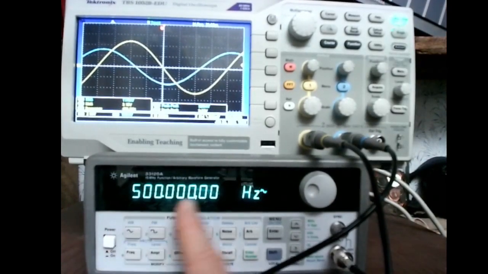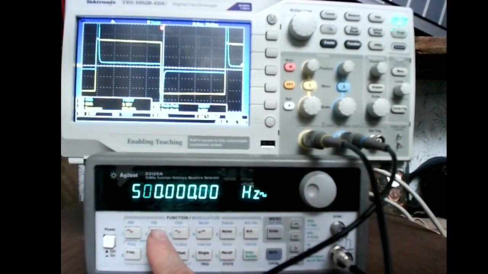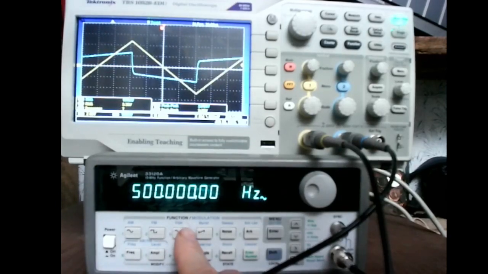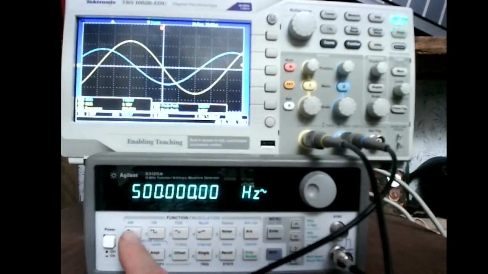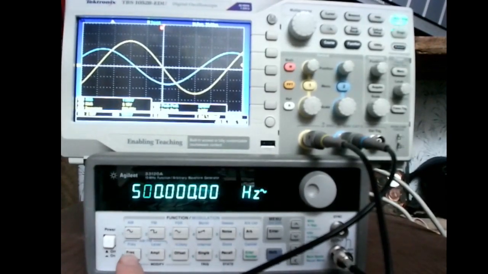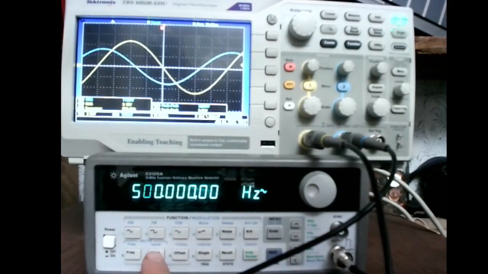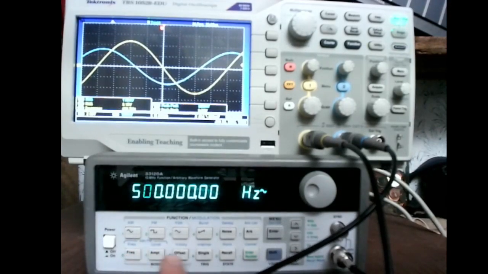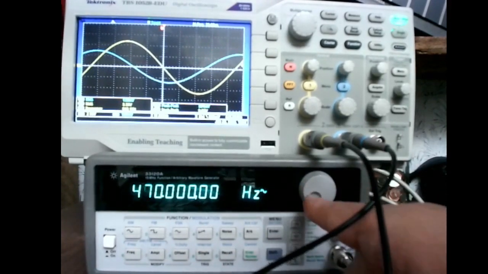Now, with this function generator, we can have a sine wave, we can have a square wave, we can have what they call a sawtooth wave, okay? And so we can have some different types of waveforms. We'll usually just be using the sine wave. So we press the sine wave and then we can set the frequency by pressing the frequency button, and again, either typing in the number, or we can simply dial the frequency up or down using the dial.